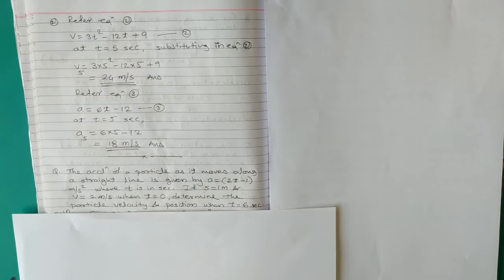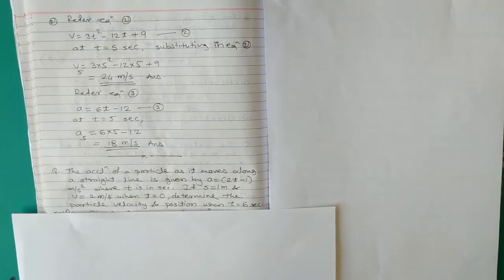Hello everyone, let's solve the next question in variable acceleration motion. Read the question carefully and see what data we are given and what are the things we have to calculate.